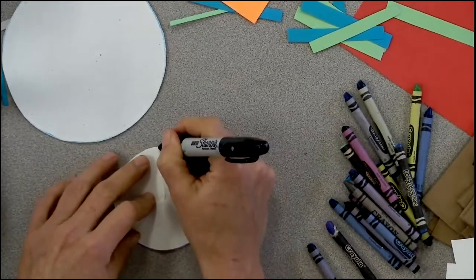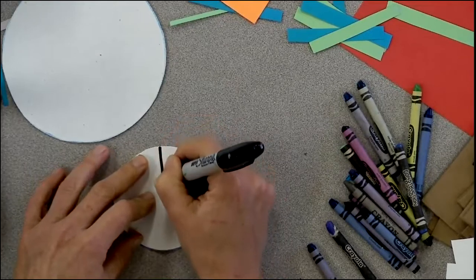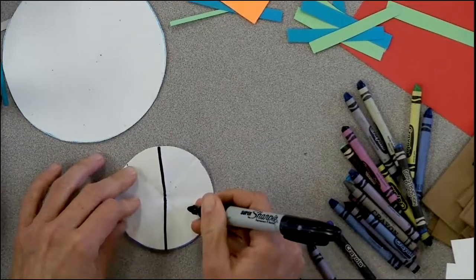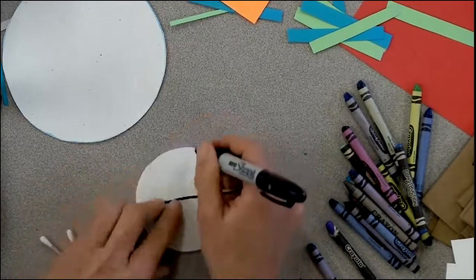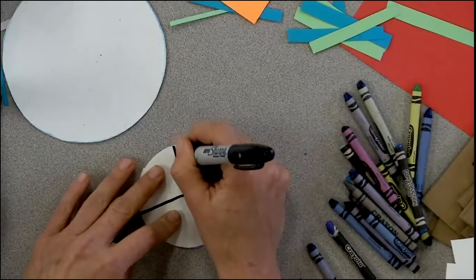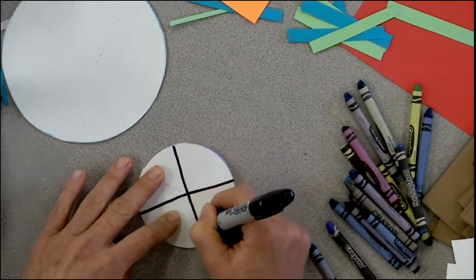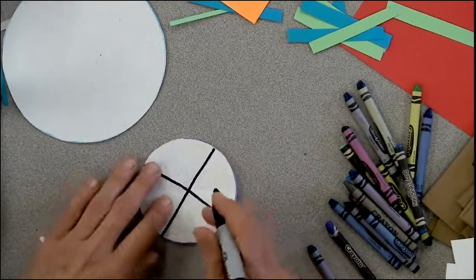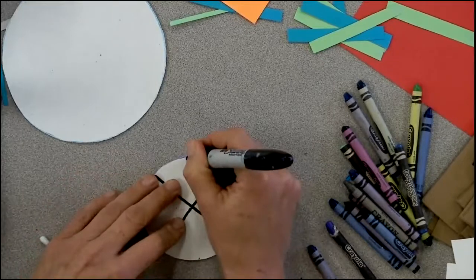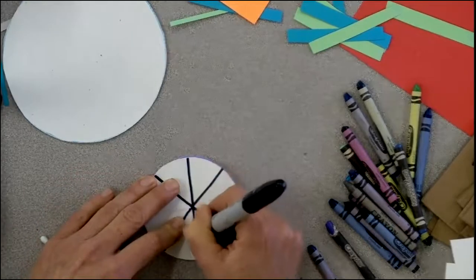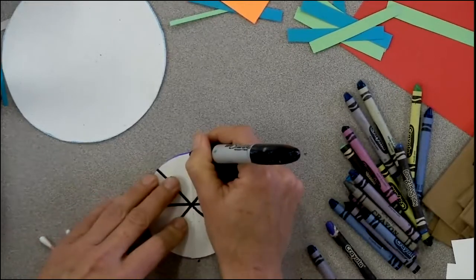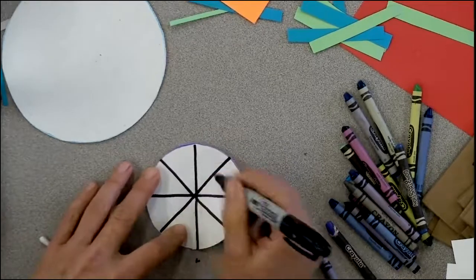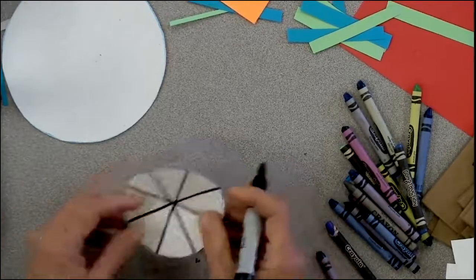So what I'm going to do is I'm going to start at the top, and I'm going to draw, draw, draw. There's half. 2 halves equal a whole. All right? And then draw, draw, draw. Now I have 4ths. 4/4 equal a whole. Now I'm drawing and drawing. And now I have 8ths. 8/8 equal a whole. All right?